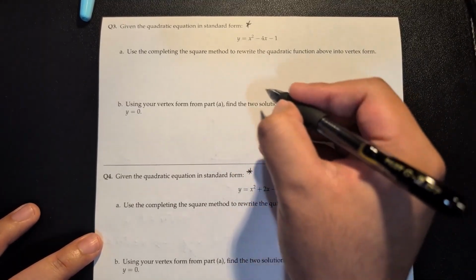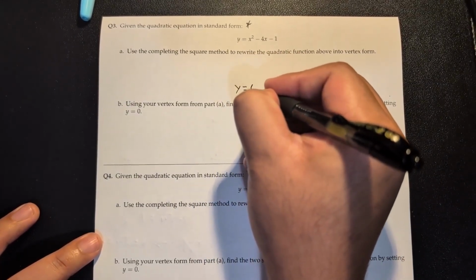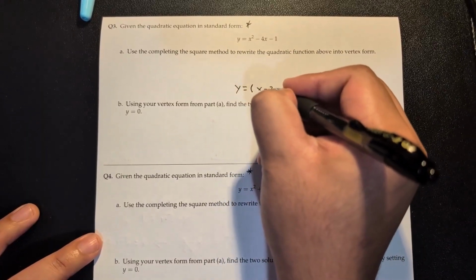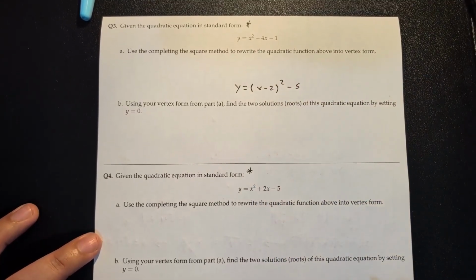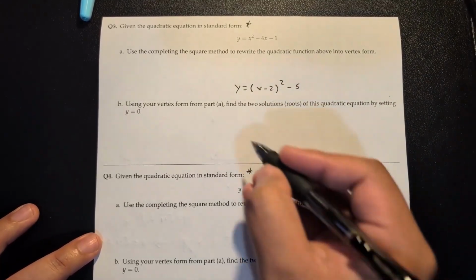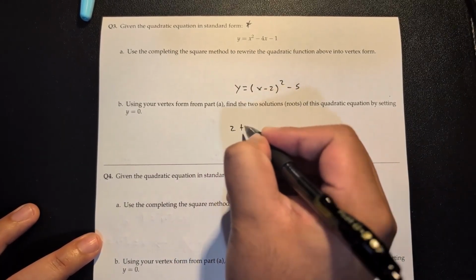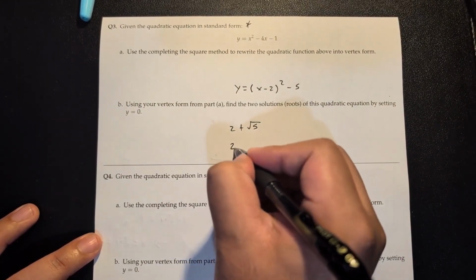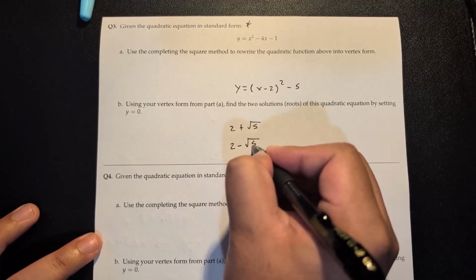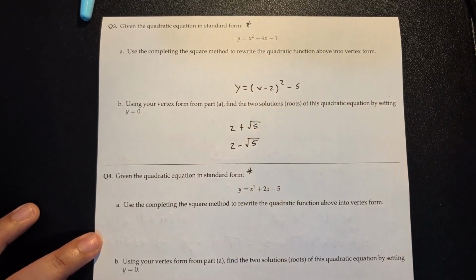So for question 3, you're going to get y is equal to x minus 2 squared minus 5. And then your two solutions are 2 plus the square root of 5 and 2 minus the square root of 5. Make sure you write this in decimal values.